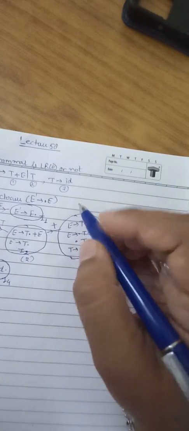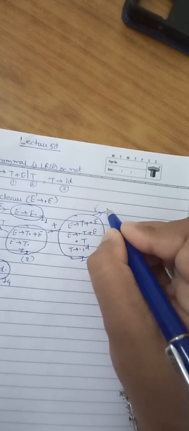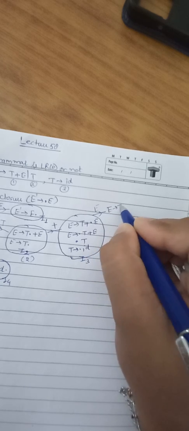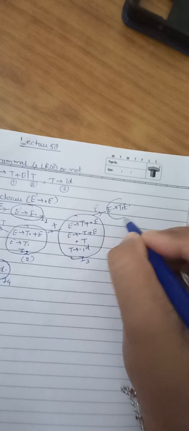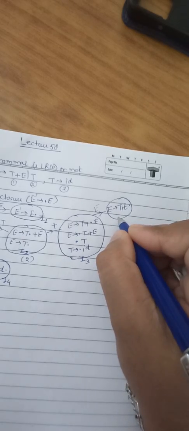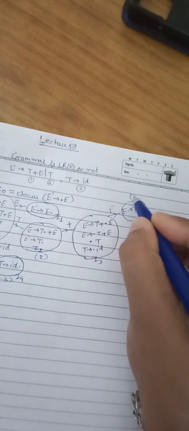What will we cross check? For E transition, so E tends to T plus E dot. So we can say simply first transition is completed here.